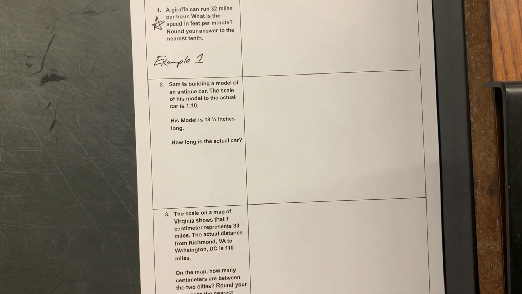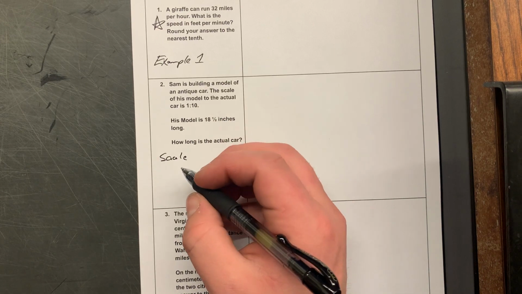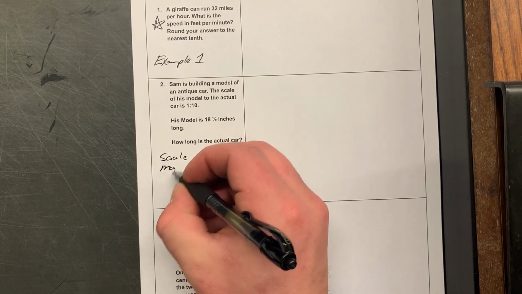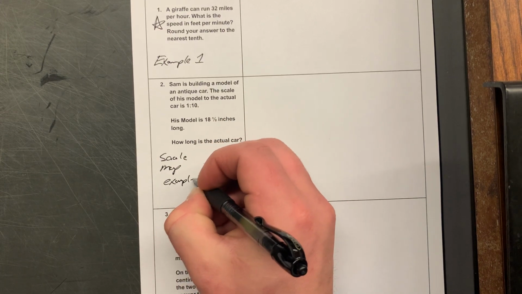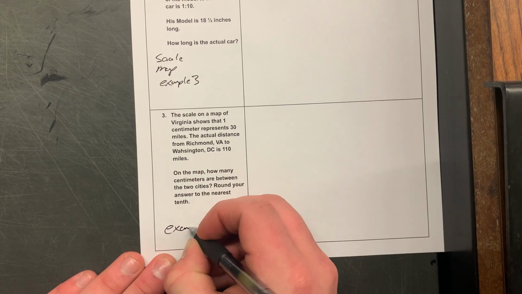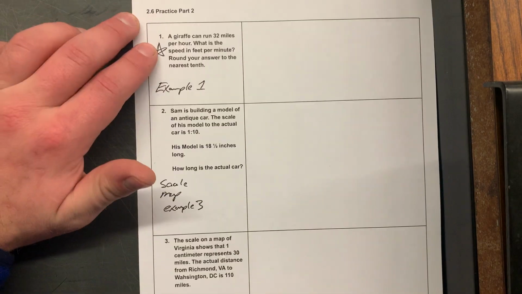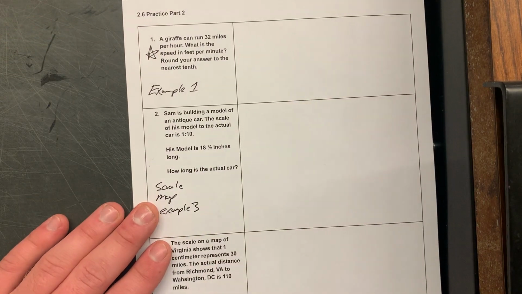A ratio problem in car building, okay? That's going to be pretty straightforward. This is going to be our scale one, like the map one from example 3. That's the one you should look at. And last but not least, you have another scale one that's also going to be like example 3 today. So that's kind of a guide point that you can use to complete these 3 problems here.